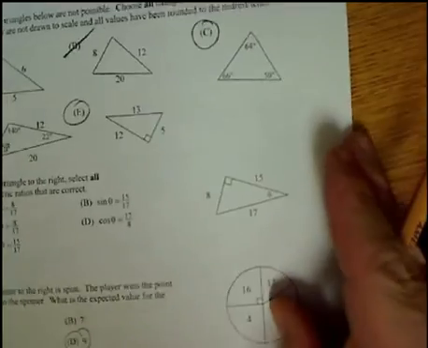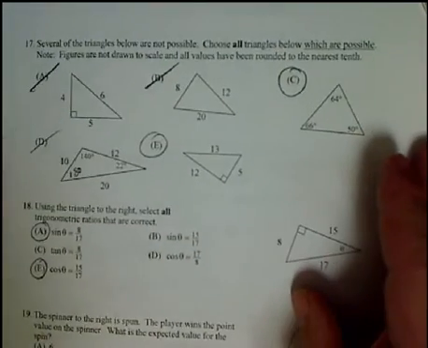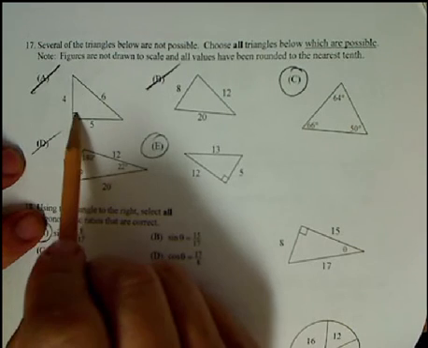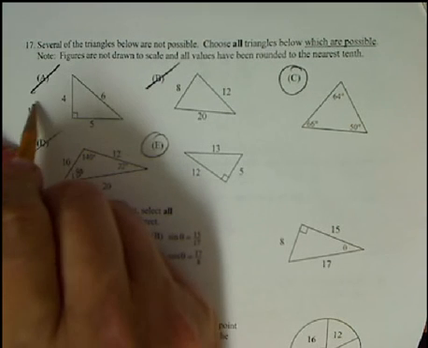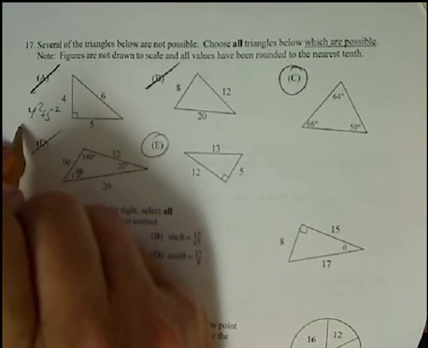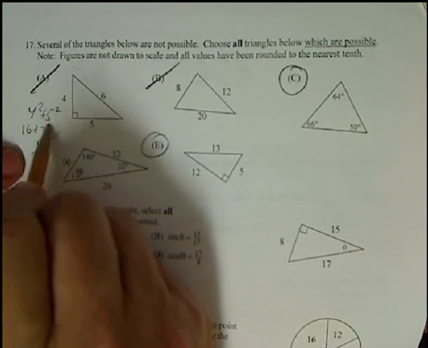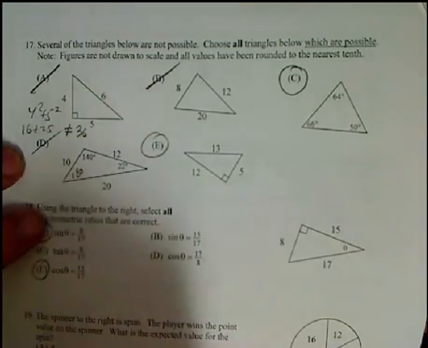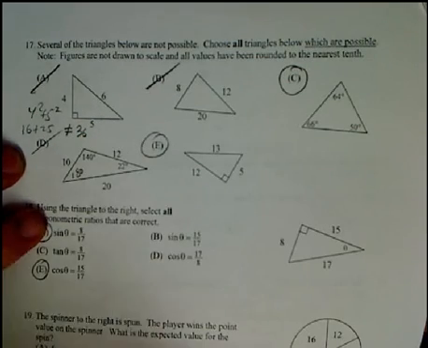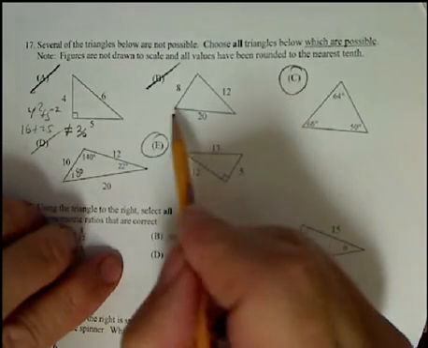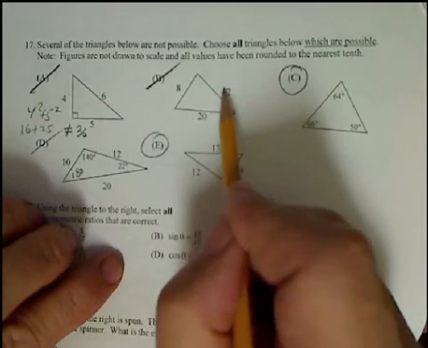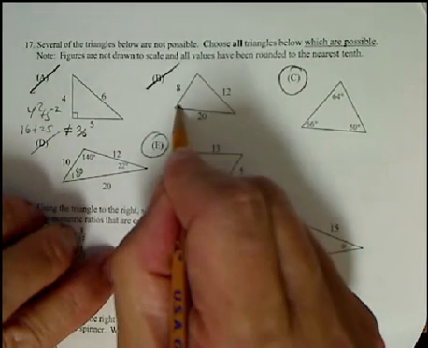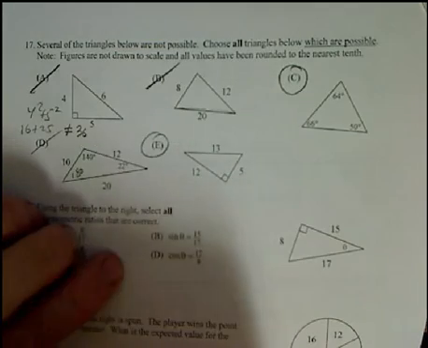This one was one of our harder ones. So let's look at why each one of these things doesn't work. On this one, it's a right triangle. 4 squared plus 5 squared, which is going to be 16 plus 25. That does not equal 36. So that one did not work. For this one, the sum of the two sides of any triangle has to be bigger than the third side. So if I do 8 plus 12, that equals 20. This triangle would collapse. So that's not possible.